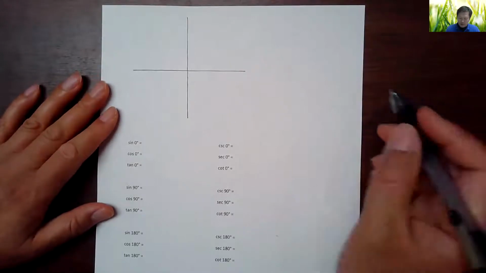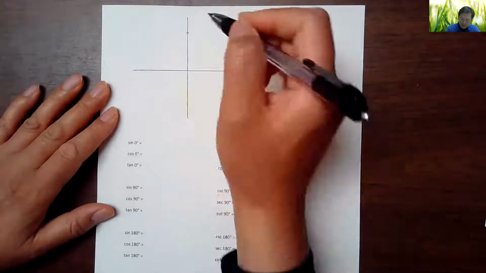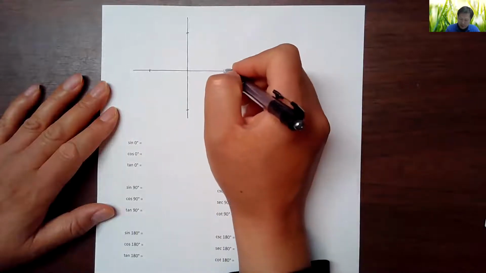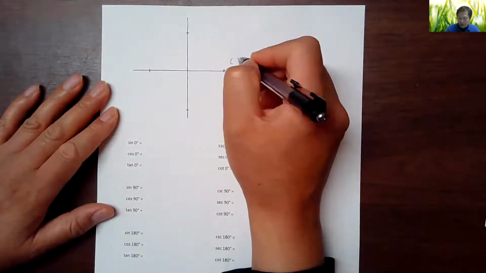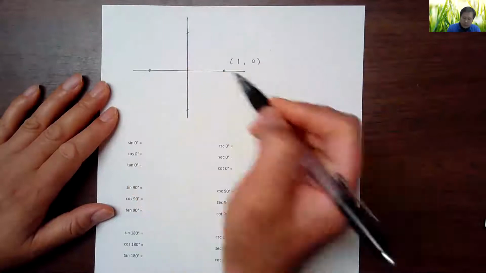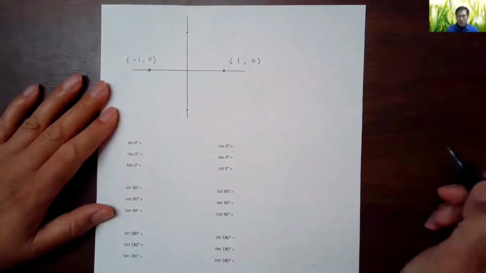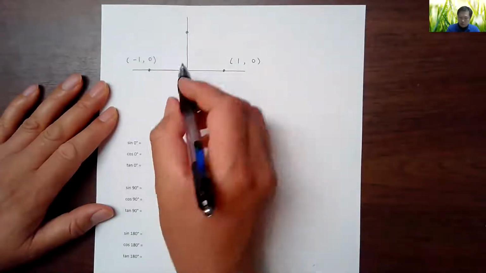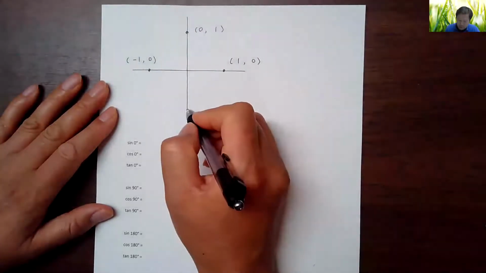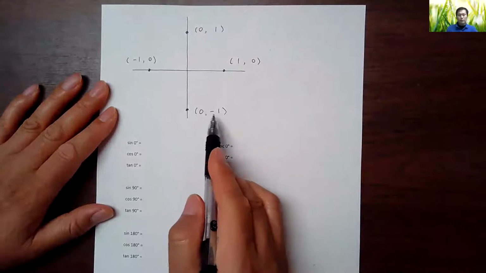So draw a unit circle. The circle itself is not necessary, but mark the four points. If you go 1 unit to the right, you can write that coordinate as (1, 0), x value, y value. If you go to the left by 1 unit, you can write that as (-1, 0). If you go up by 1 from the origin, it will be (0, 1). Same logic here, (0, -1).